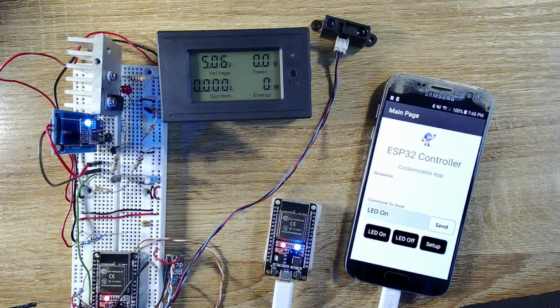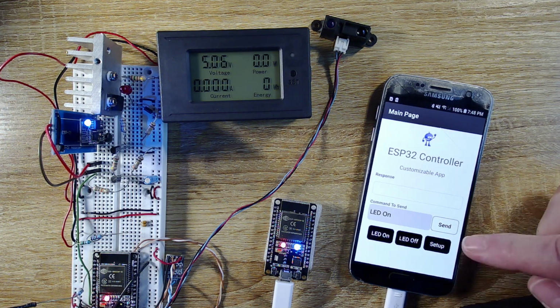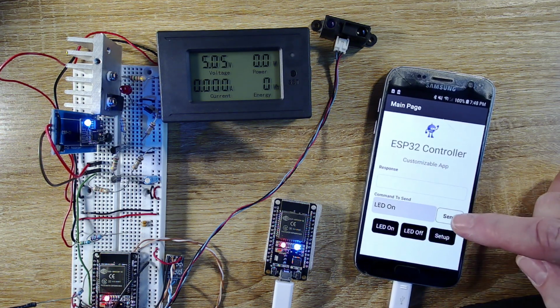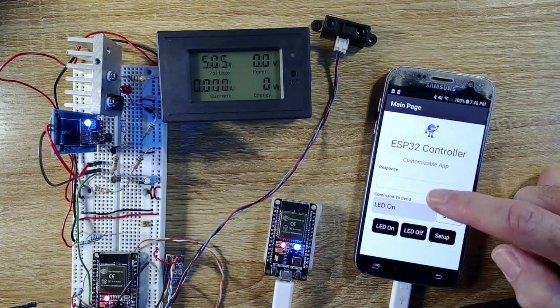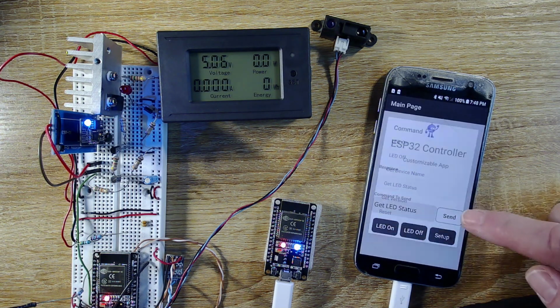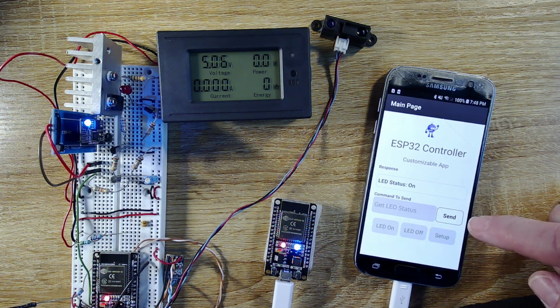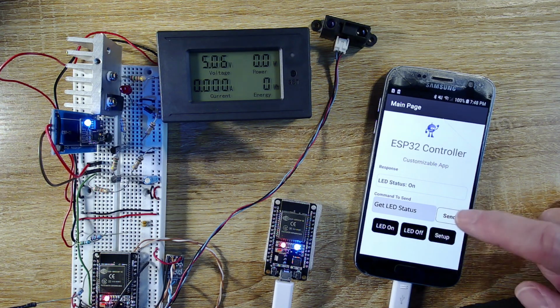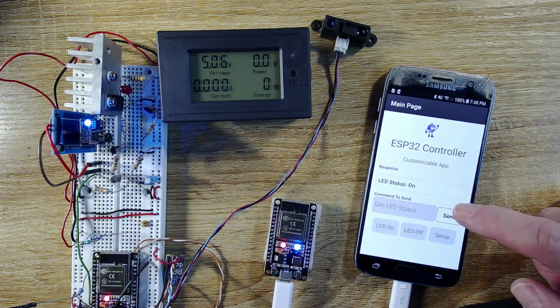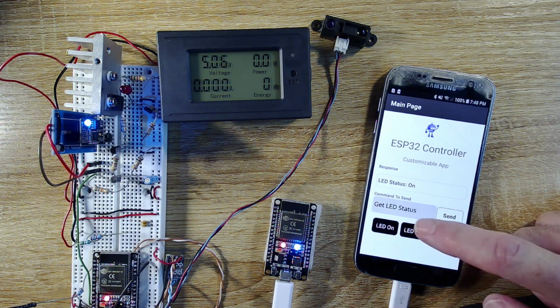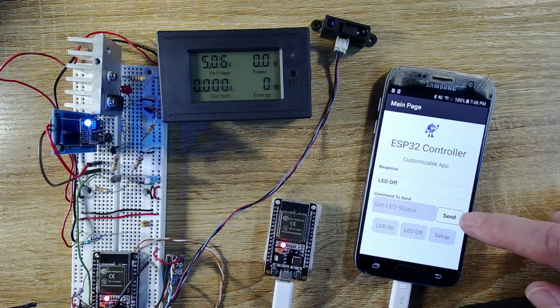Are we running? Oh, there we go. Now we're starting. Okay, so there we go. Let me get the LED status. It's on. It keeps saying it's on, which is what it should do. I shut it off, and now it should change its mind.